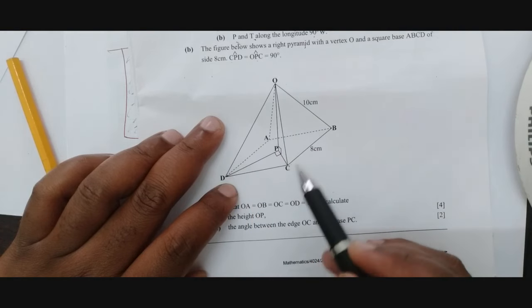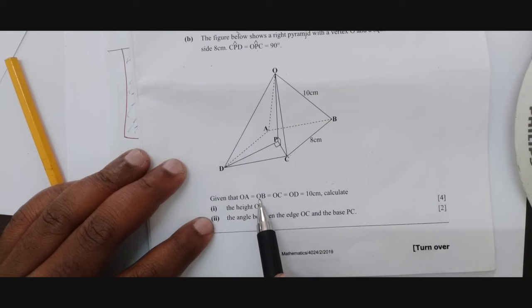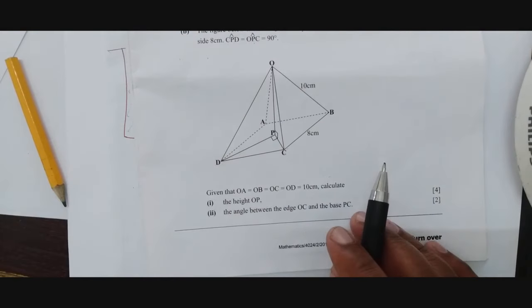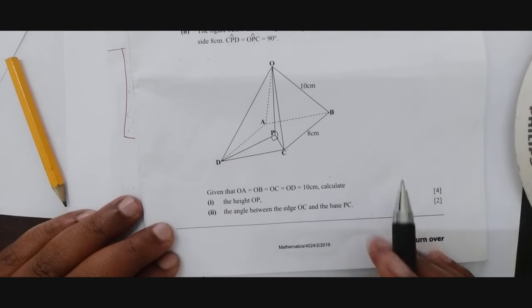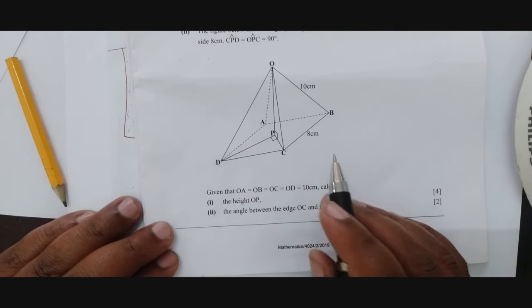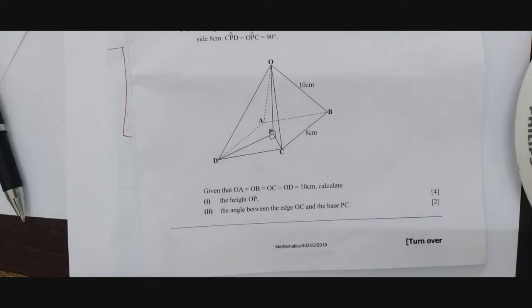OPC, this one, which is 90 degrees. Given that OA is equal to OB and it is equal to OC as well as OD, which is 10 centimeters, means that all these are the same. So let's find the height OP from O to P.